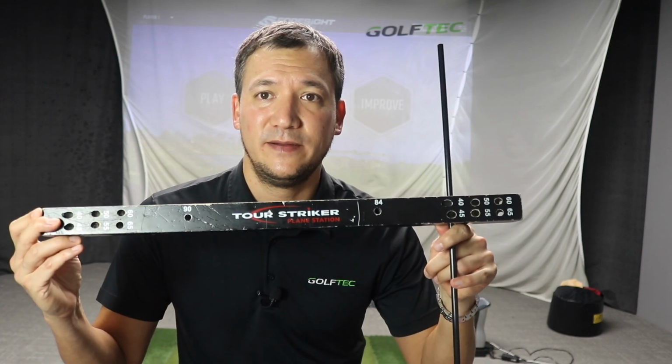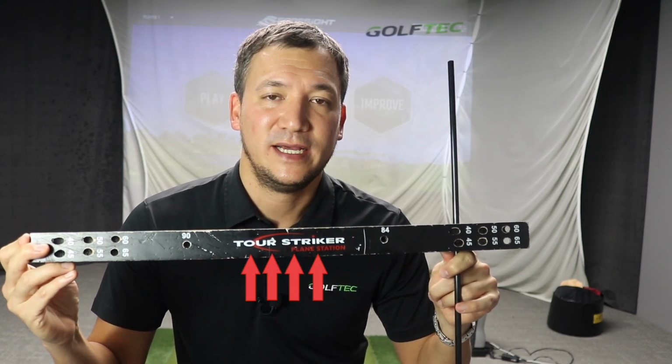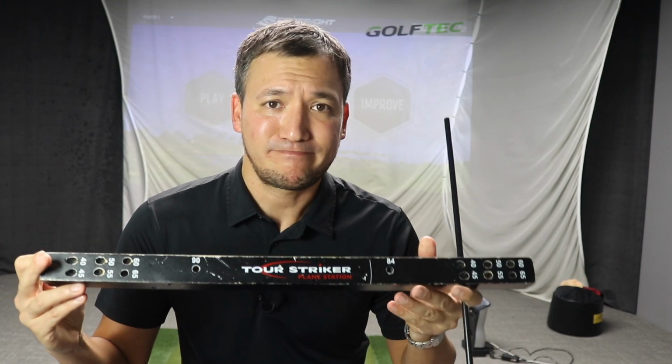Okay, so if you are a player who slices or hooks the ball excessively, then there is a tool that you can use to help you with that. What we use here at Golf Tech Singapore is this device. It's called the Tour Striker Plane Station. Excellent for you to reduce your slice or help you reduce your hook, as the case may be. So why don't I show you how this thing works.